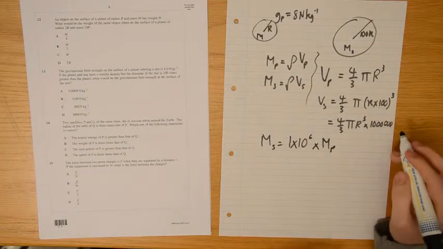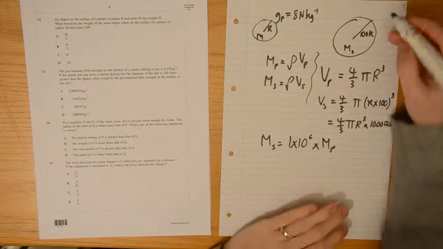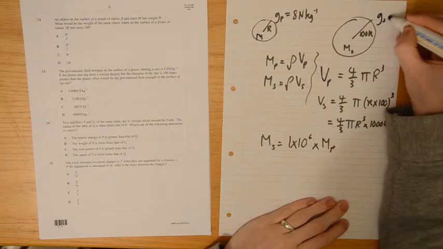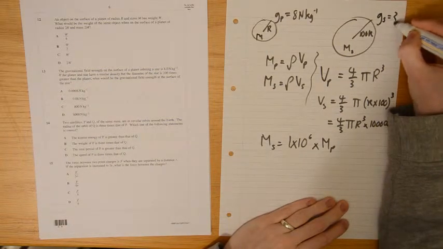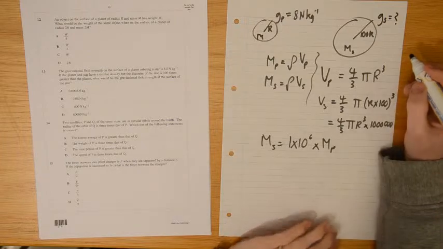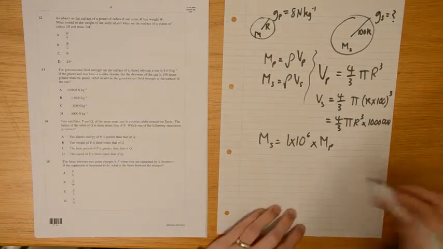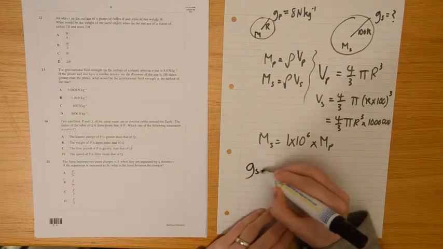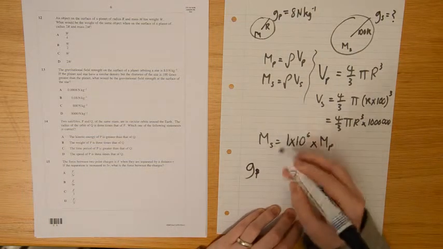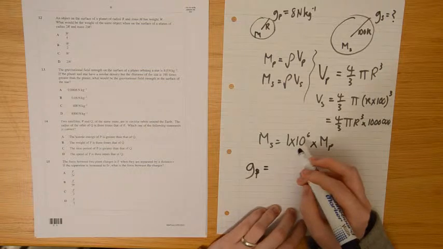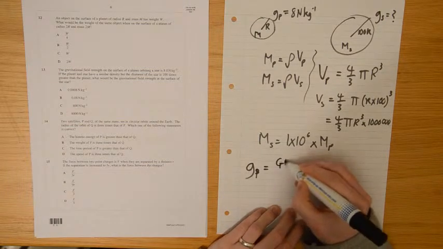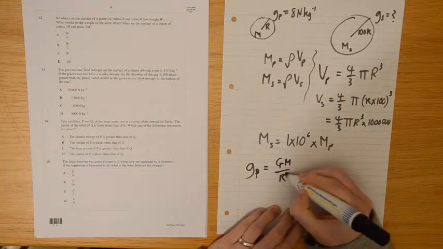Our final part then is to work out what the surface gravitational field strength of the star is going to be, or GS. That is the question that we're trying to work out in the first place. So we know that the gravitational field strength on the planet is going to be GM over r squared.